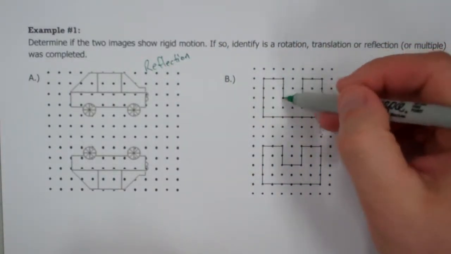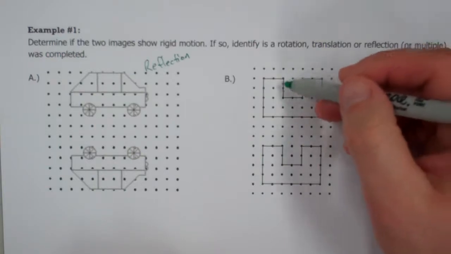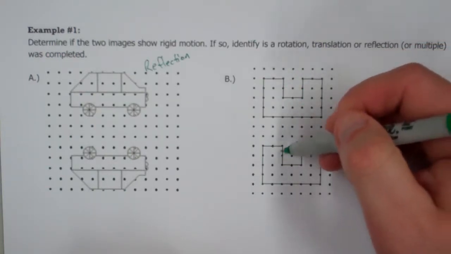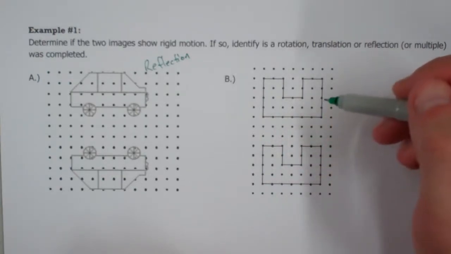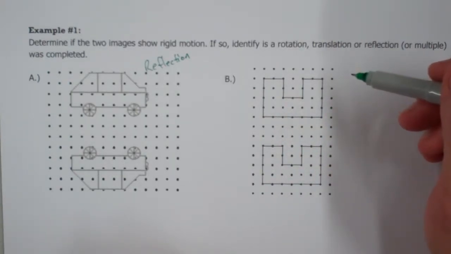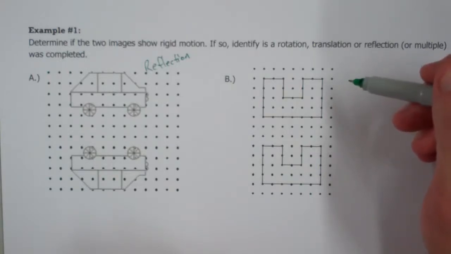This one, the inside of the U looking shape here, is actually in the same spot as well.